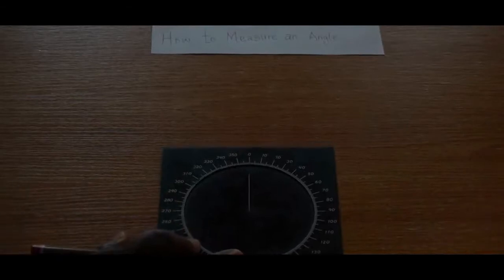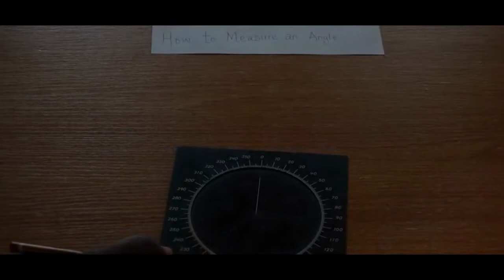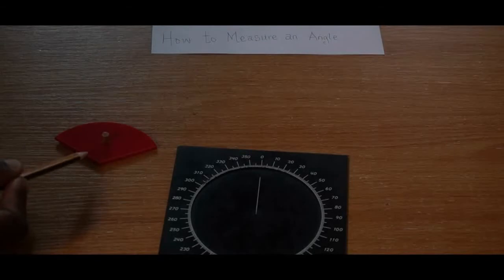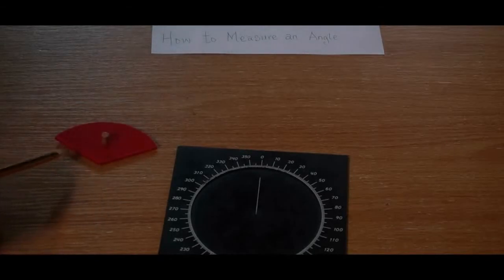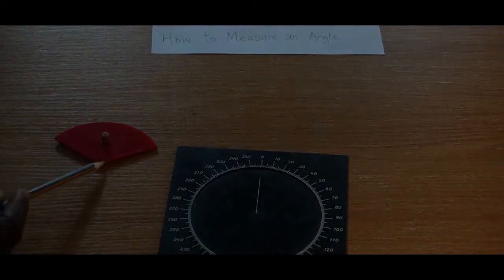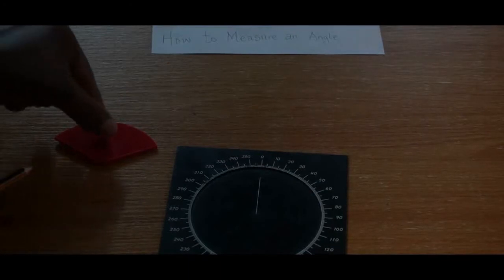Now we can use this Montessori protractor to measure our angle. Suppose I have this fraction inset. Look at this fraction. Look at this angle. What kind of angle do we have here? Obtuse angle. This is an obtuse angle. So now let's see how we can measure this angle.